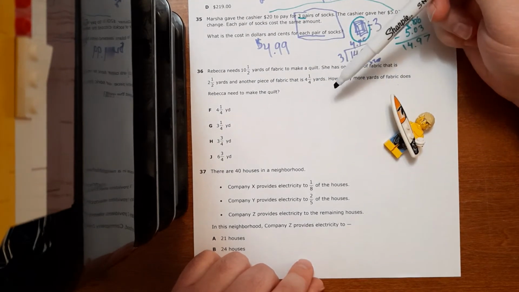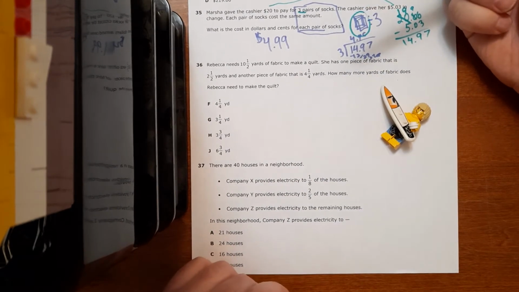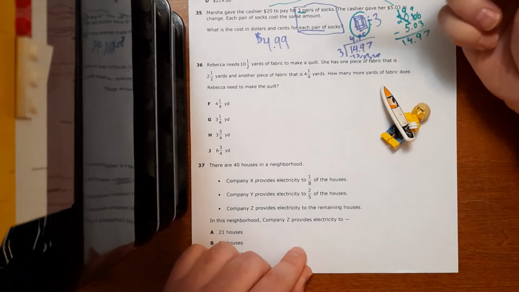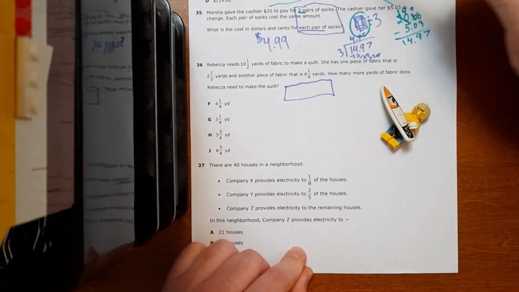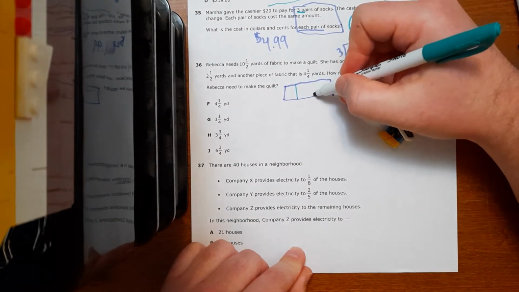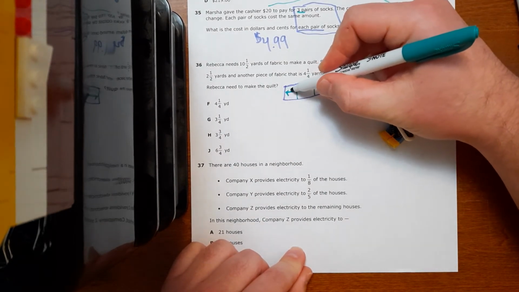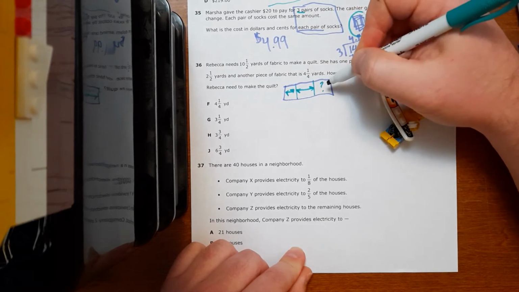So this problem, there's a right way to do it and a right way if you like subtracting more than adding. You've got all this amount that she needs. And then she's got a piece that's a certain amount and another piece that's a certain amount. And we're trying to figure out what amount is left.